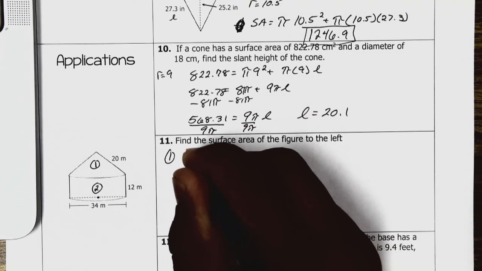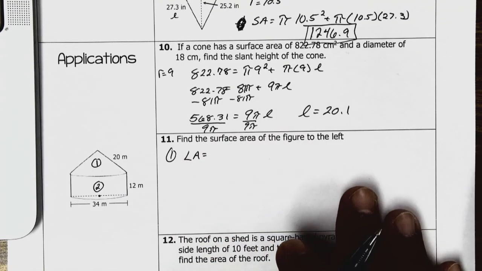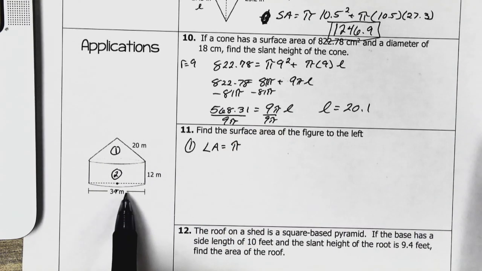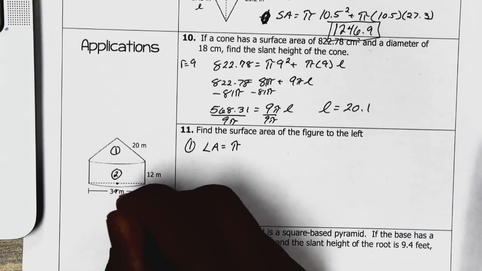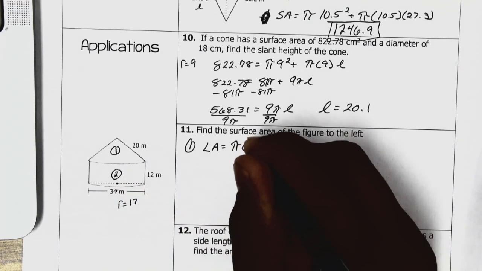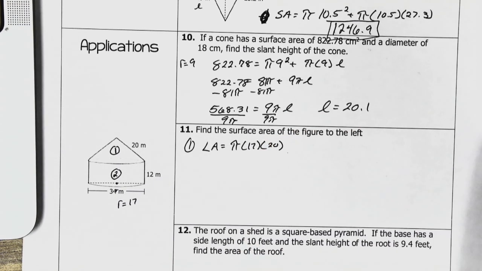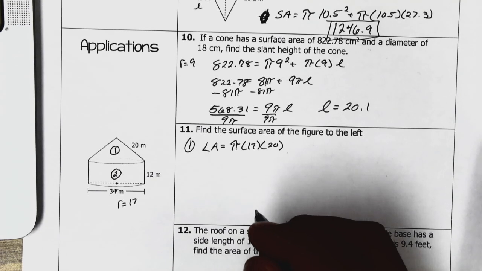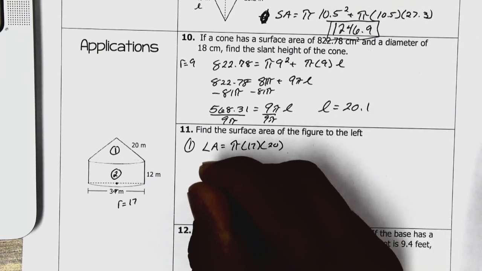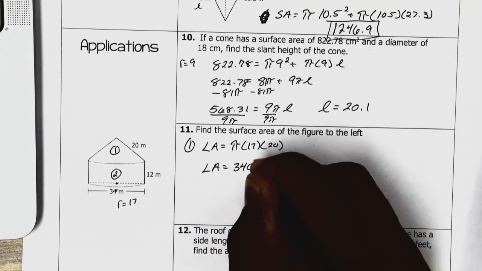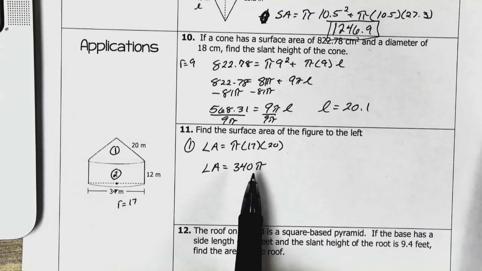So lateral area is equal to pi r l. So pi, the radius is half of 34, so the radius is 17. And then the slant height is the 20. So lateral area, that's going to equal, I'm going to keep it in the form of pi for now. So 17 times 20, that's 340, so it's 340 pi. Okay, we'll get back to this one in a little bit.